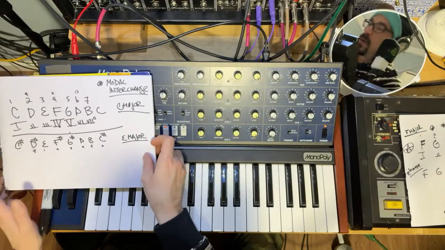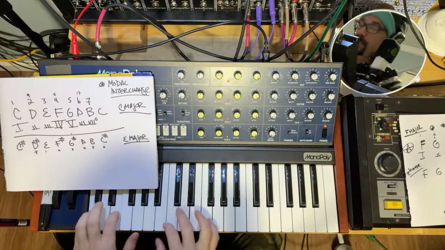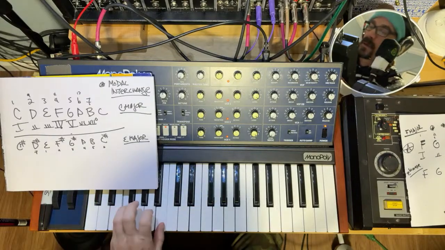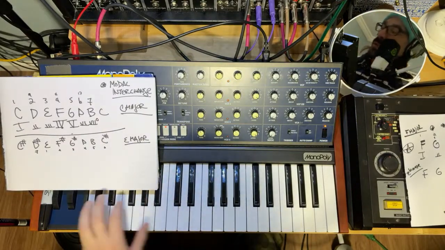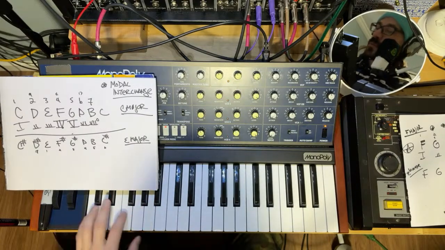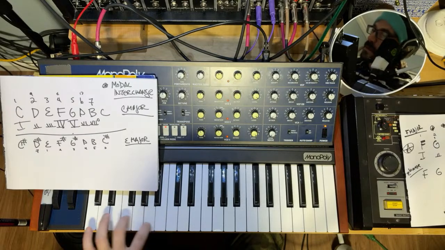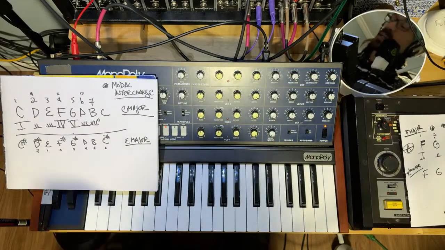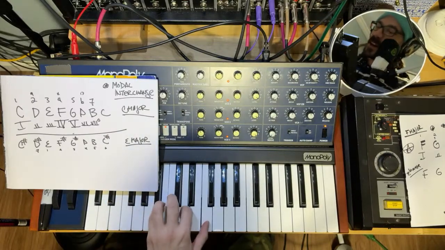Okay, so now what we're going to do is talk about the way this works. So, C major. Rugrats theme. Sorry, it's just laced in there. There's music everywhere, right? And I don't want to get a copyright strike.